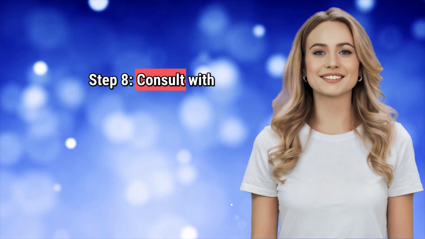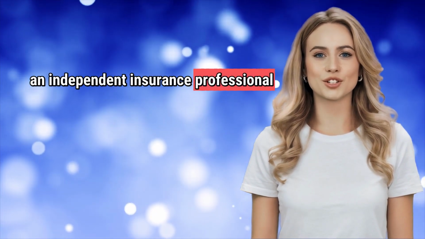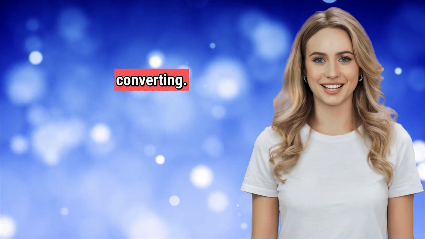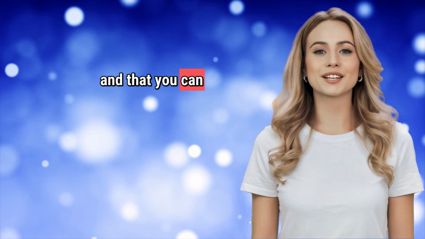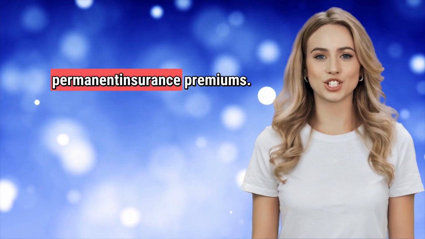Step 8. Consult with an independent insurance professional or financial advisor before converting. Ensure the decision aligns with your overall financial plan and that you can comfortably afford the higher permanent insurance premiums.